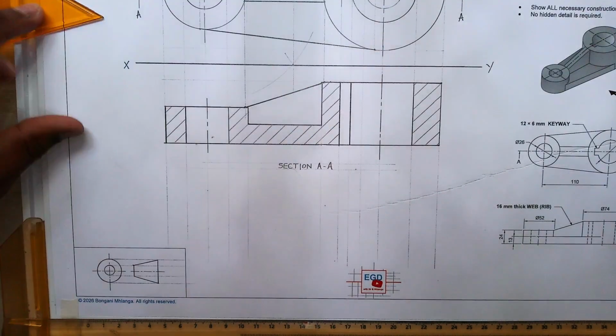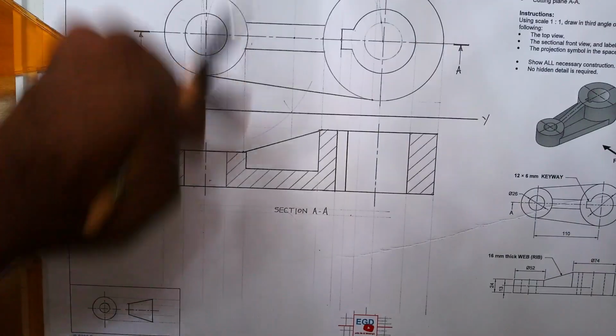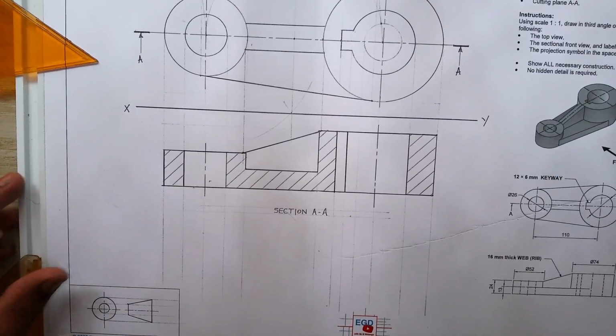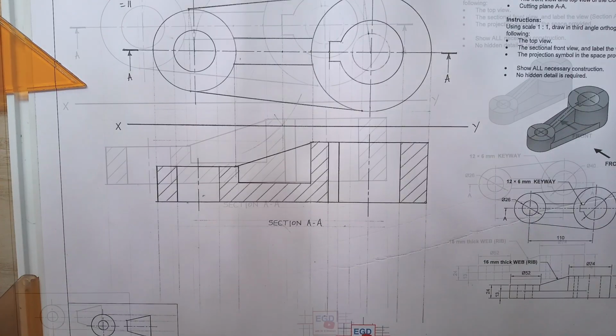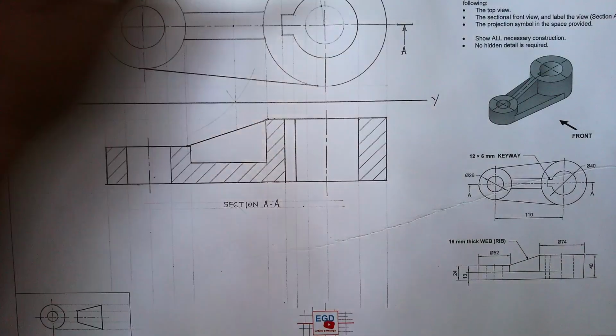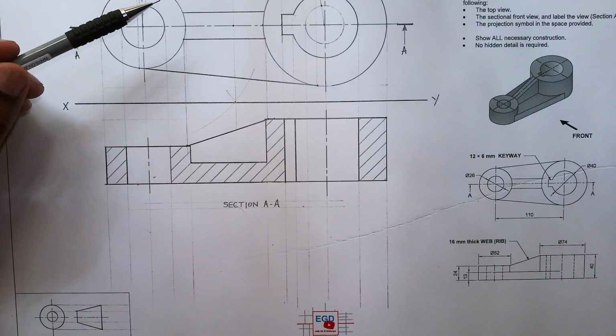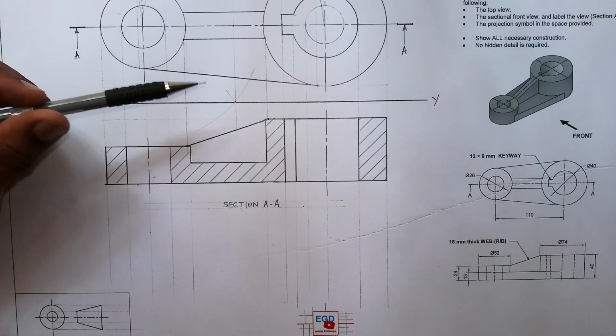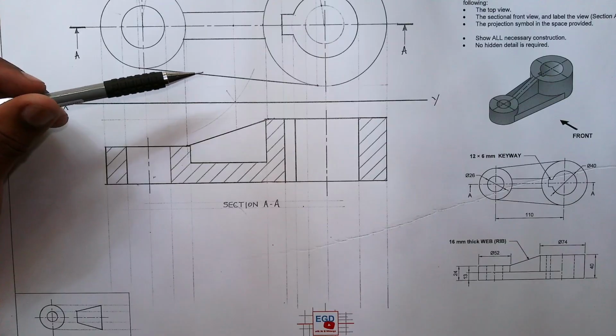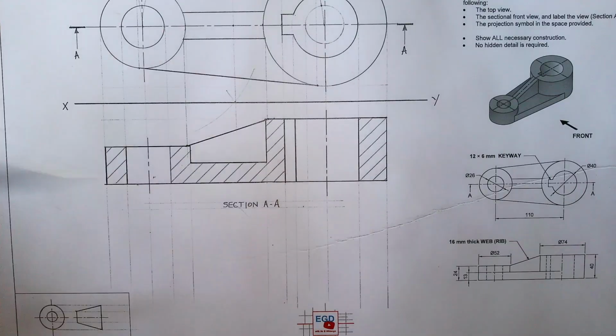So obviously I have the two views and the symbol, so it means this is the complete drawing for this question. If you need this question, there is a PDF document or file. It's attached to the description section below. Just check there and then you can download this page.